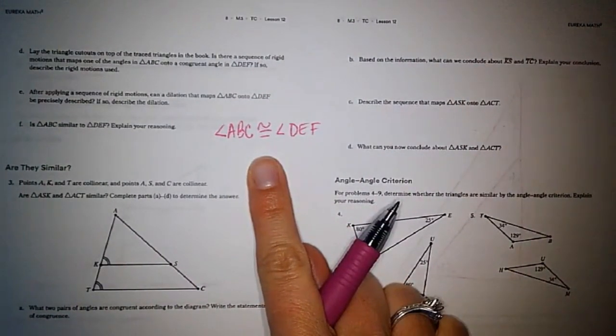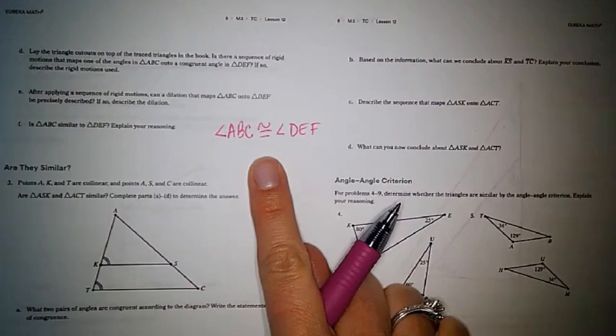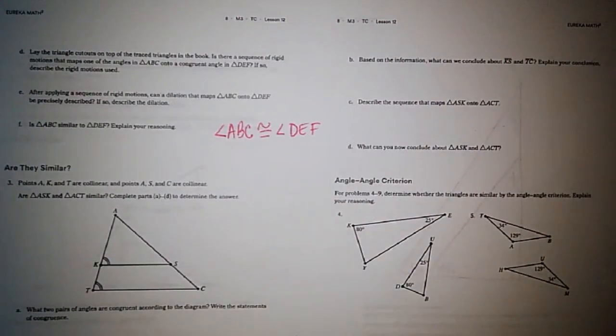How do you write a similar statement? Who said that, by the way? Lola. Wait. Okay. How do you write a similar statement? Oliver.